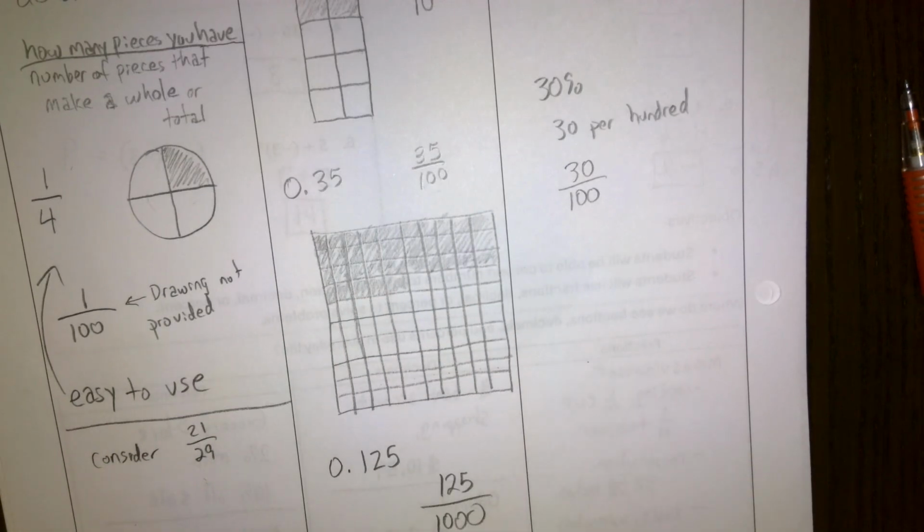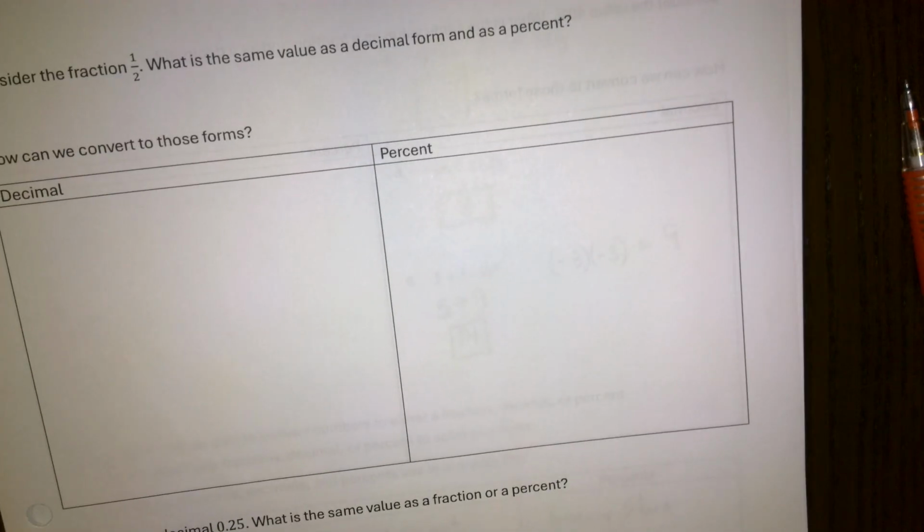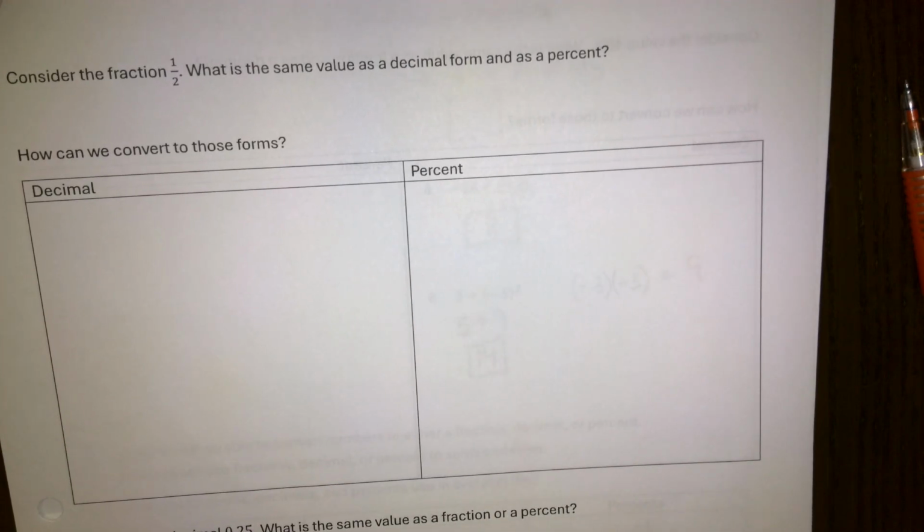how they represent parts of a whole. But what we're going to do in the next lesson is start talking about how we show the same value, the same amount, in all 3 forms. So I'm going to stop this video here, and please continue on to part 3 or page 3 of this video.